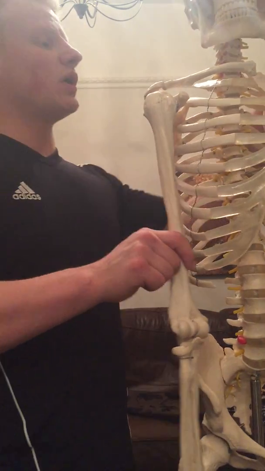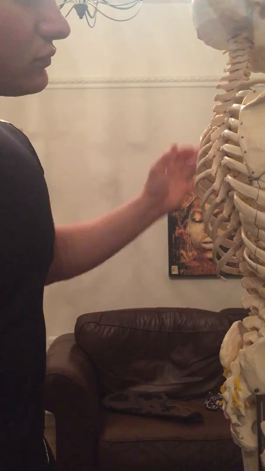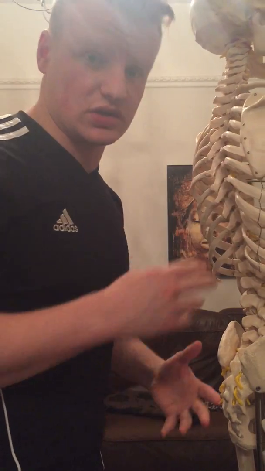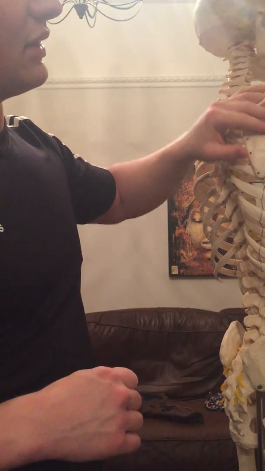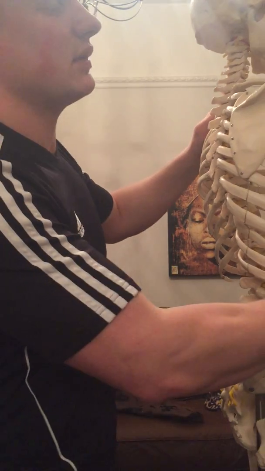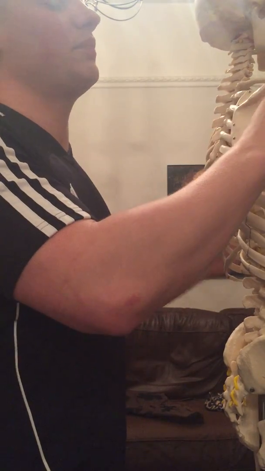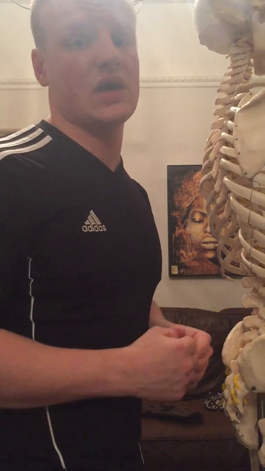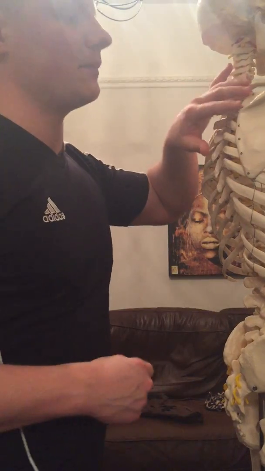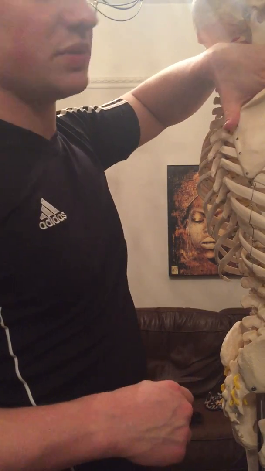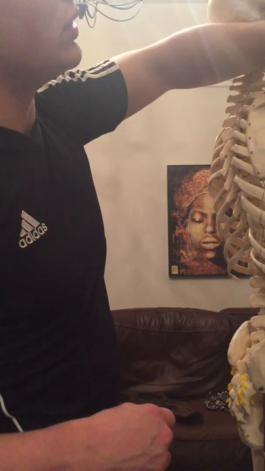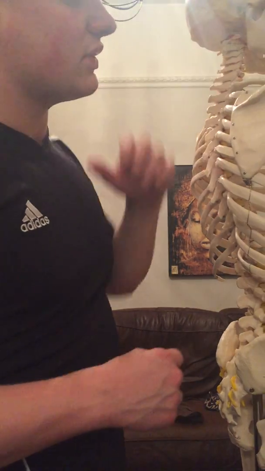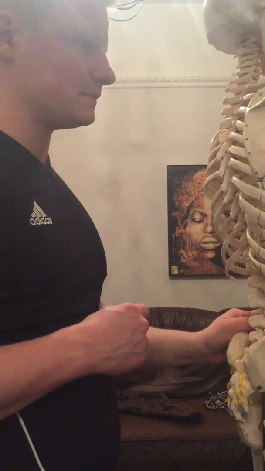So, making our way back to the posterior side, we've got the infraspinatus here, whose origin is the infraspinatus fossa, and it inserts to the greater tubercle of the humerus, and what that does is laterally rotate the shoulder. Then we've got supraspinatus, which sits up here, just superior to it, and that attaches to the greater tubercle of the humerus, and that abducts the shoulder as well.